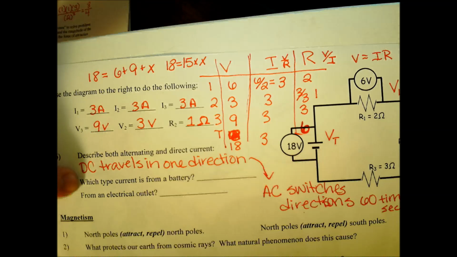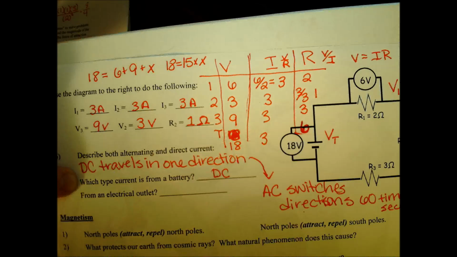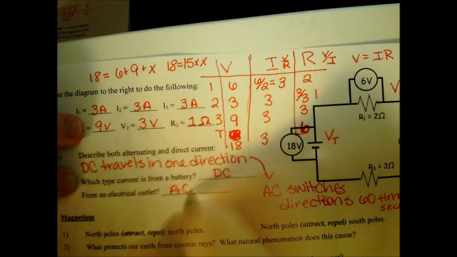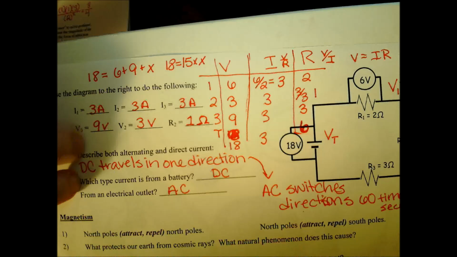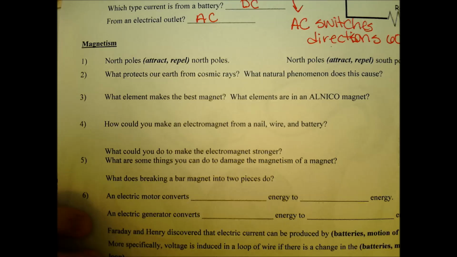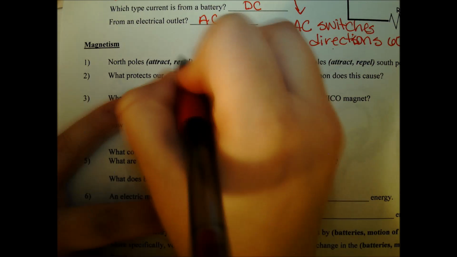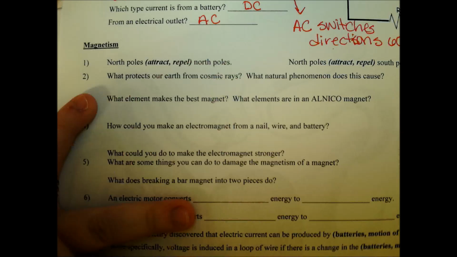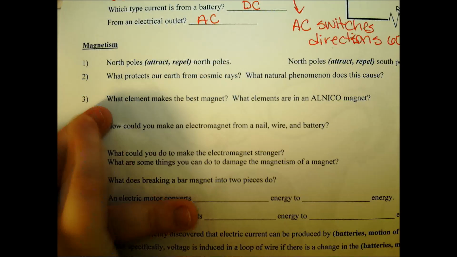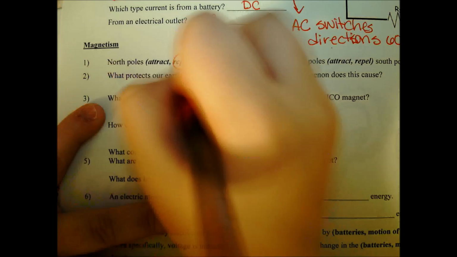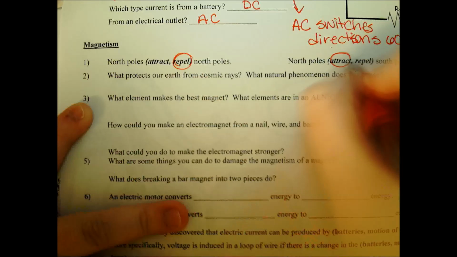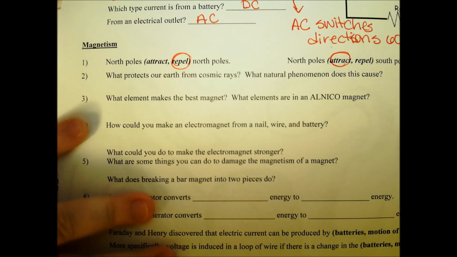Which type of current is from a battery? That would be DC. And which type is from an outlet? That would be AC. All right, now we're moving from electricity to magnetism. Just like charges, when you're dealing with poles, opposites attract, likes repel. So a north pole would repel another north pole, and a north pole would attract a south pole.